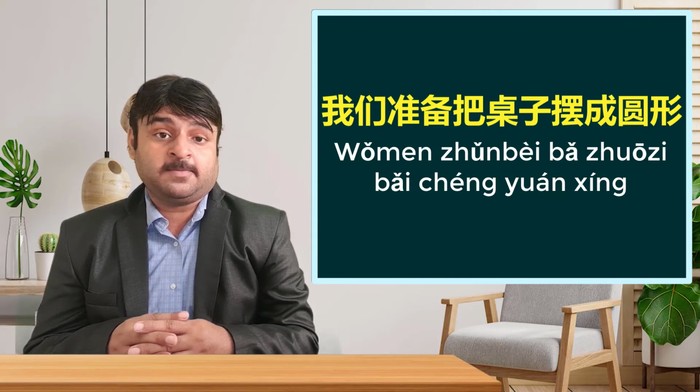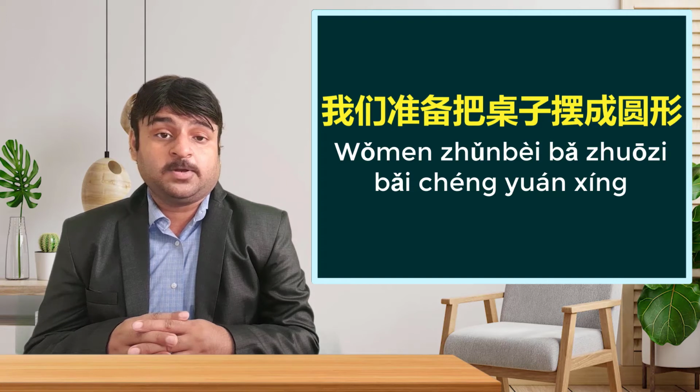Be prepared to take the table and place them into a round shape or round table. So you take some tables and place them into a round form. These kinds of sentences can only be formed by using the 把 structure, as we did in this sentence.